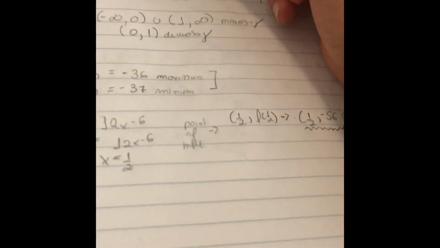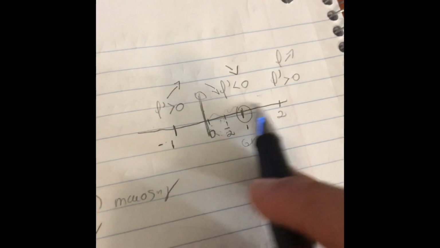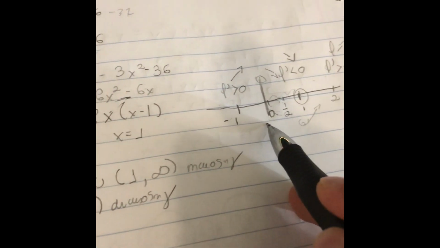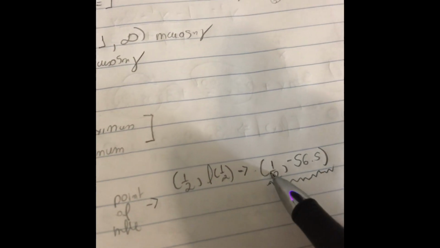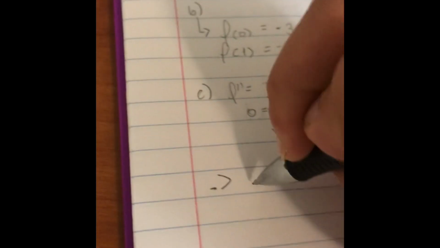And a point of inflection is basically the point where it changes the concavity. Also, in interpreting here, we're gonna see that the point of inflection will be at 1/2. So we can all agree that here it's going up, so the concavity will be like this.